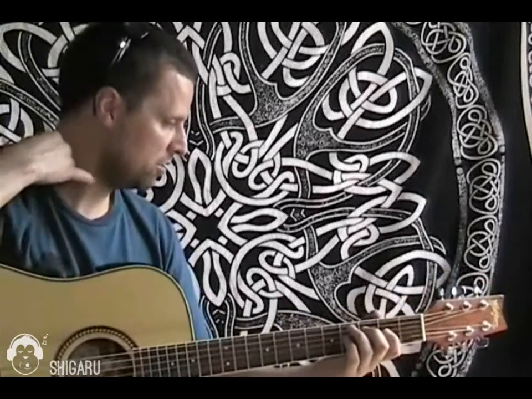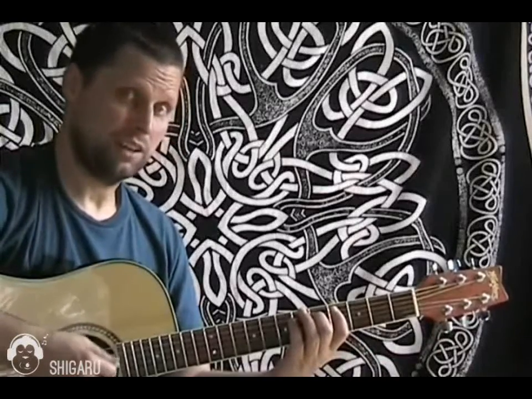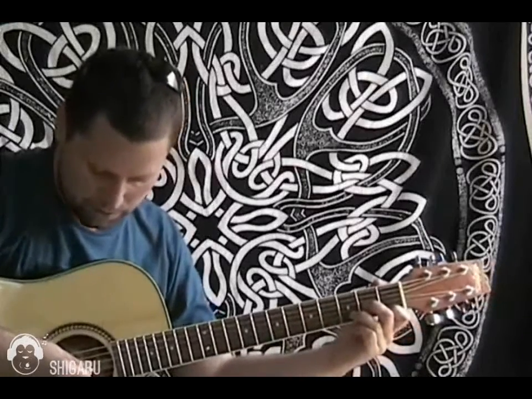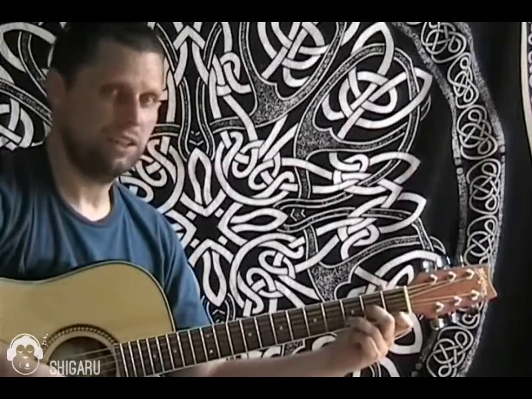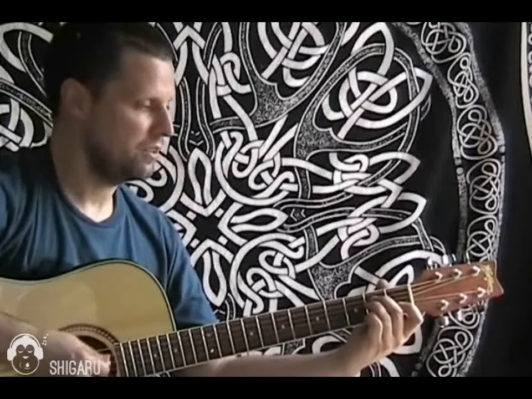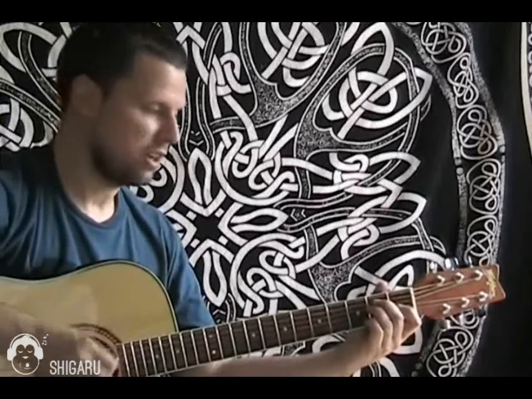Now the next note in the scale of C is a D, right? Now the second chord in any sequence is going to be a minor chord. So we're going to play a D minor. The third note in the sequence is an E, and the chord is minor. So E minor. So let's go through that again slowly.